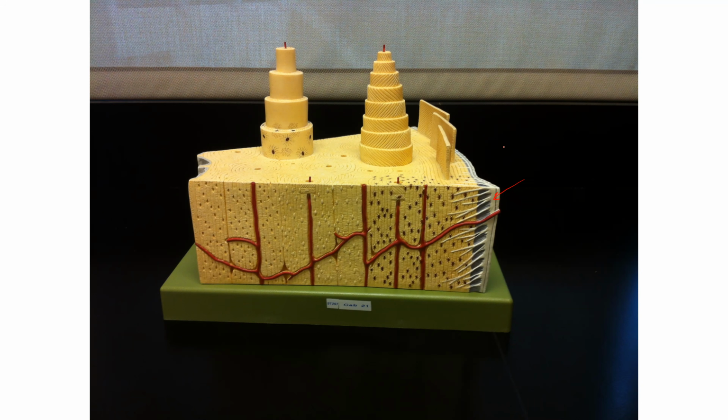And periosteum has these collagen fibers that attach periosteum to the bone tissue, and these are called perforating fibers. So periosteum, again, this part, and perforating fibers.